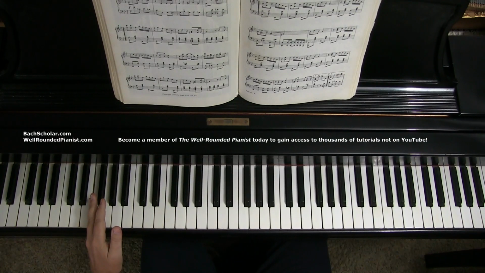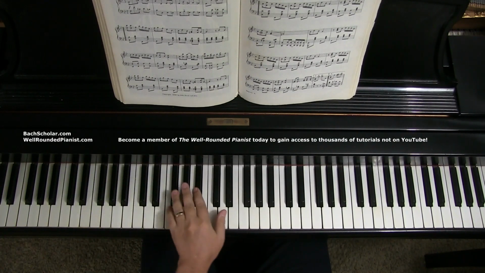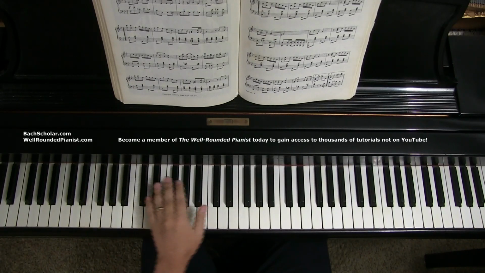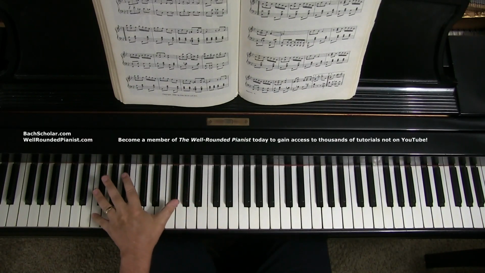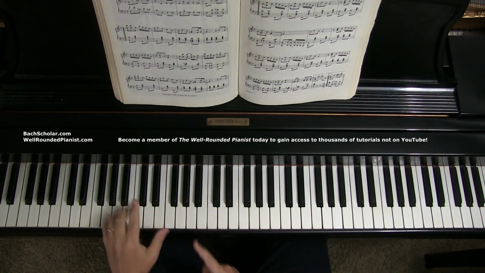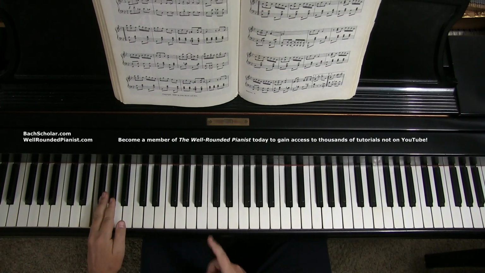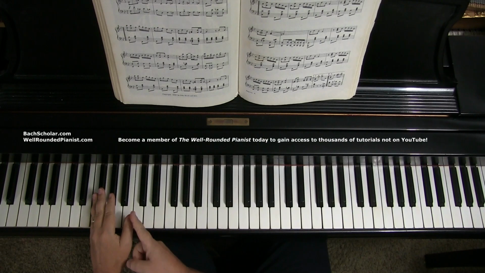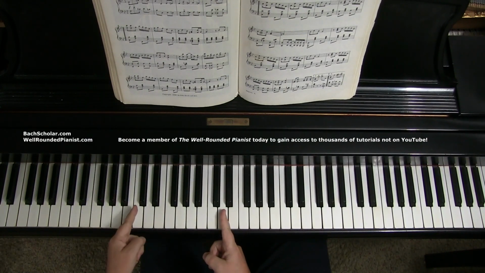Let's compare this with this. It's about half the distance. If you do this and you go up to here, the thumb is first here, then it's here. So the thumb is traveling about that far.